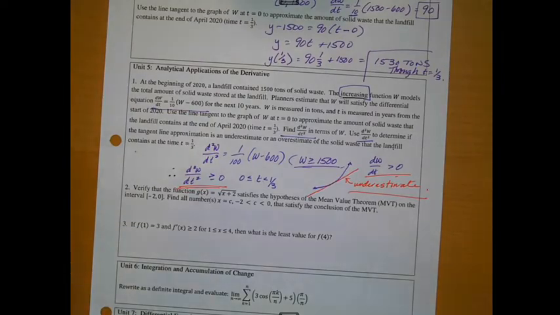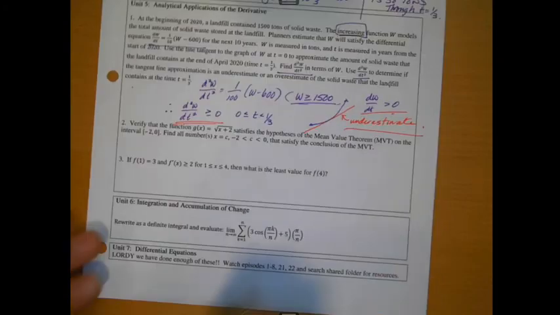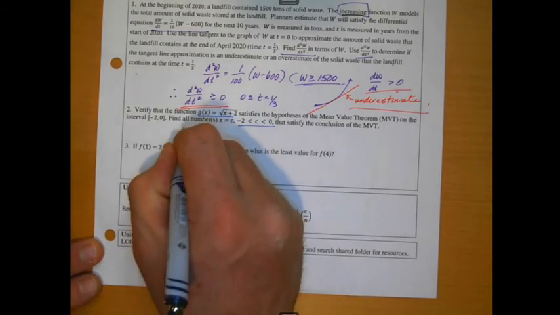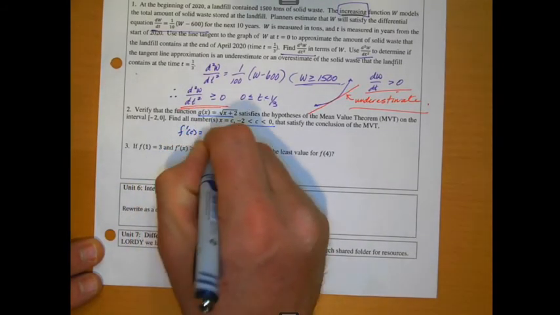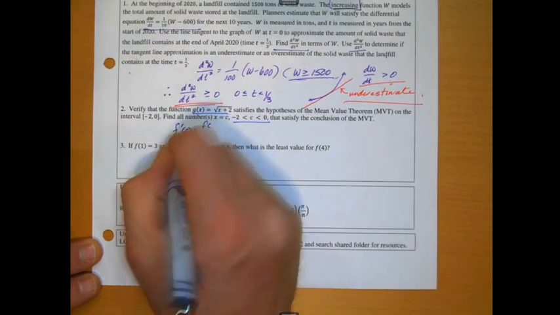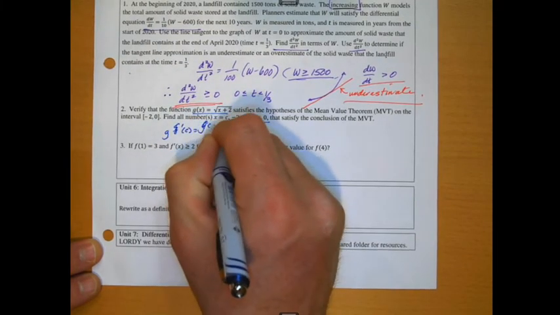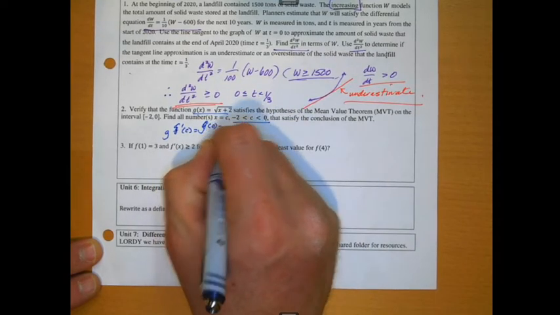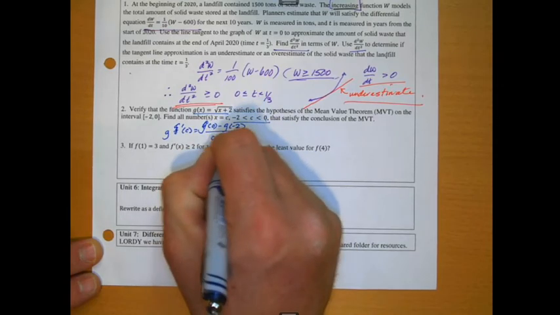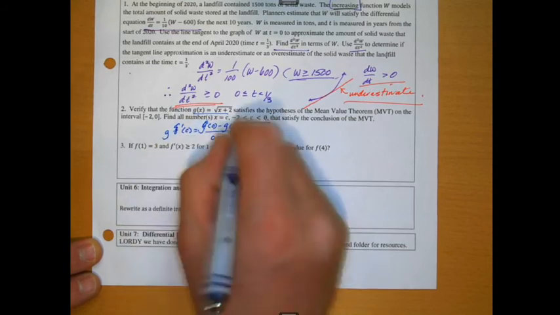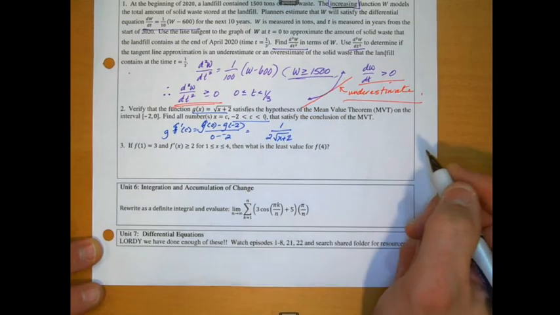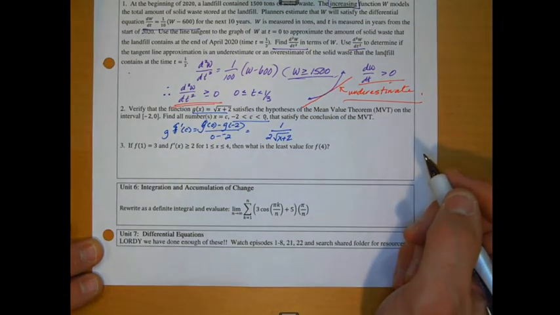All right. Number 2, verify that it is the mean value theorem. So I have g of x between these numbers. I need that f prime of c, if you remember, is g of 0 minus g of -2 over 0 minus -2. So I need the derivative of this function, which is going to be 1 over 2 square root of x plus 2. We've talked about that one.